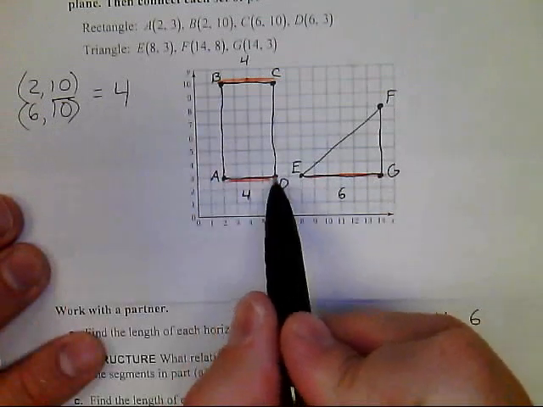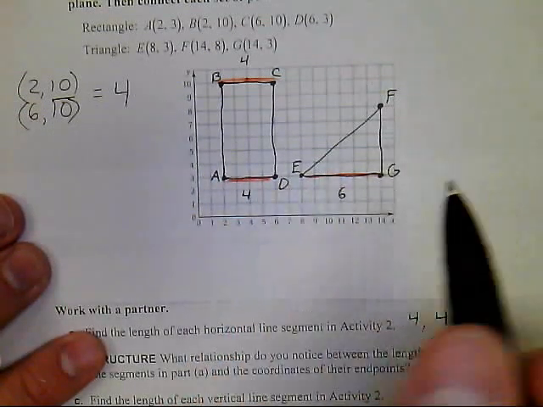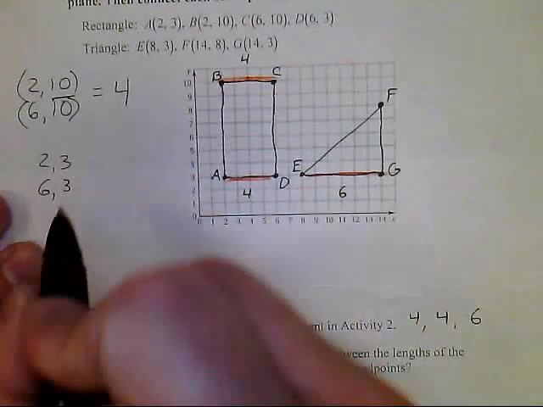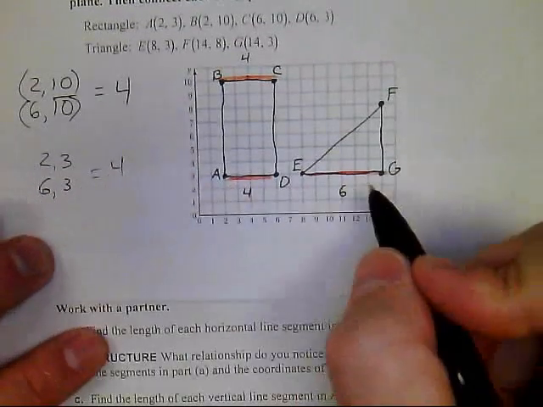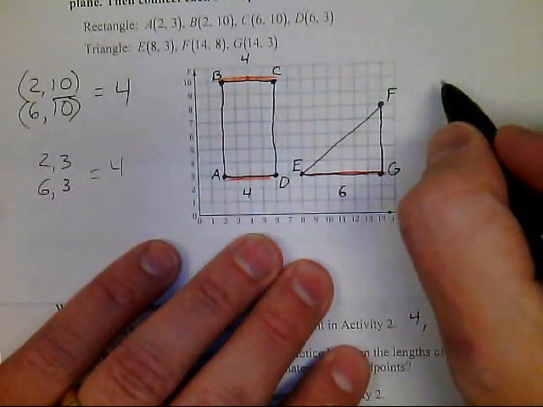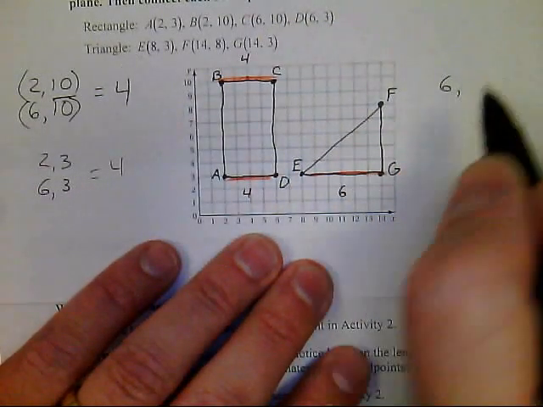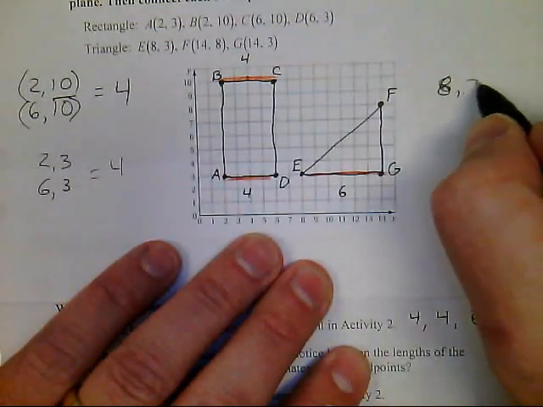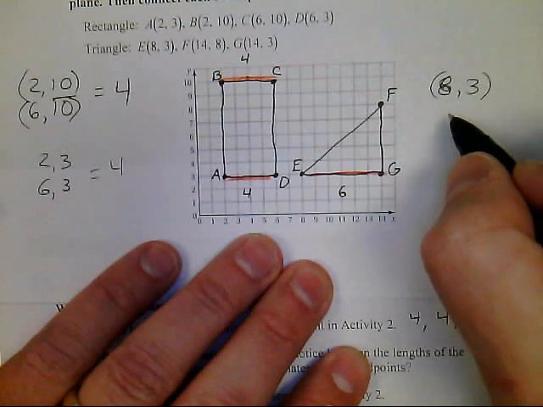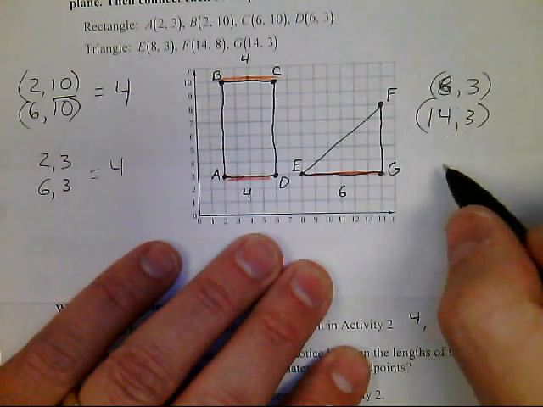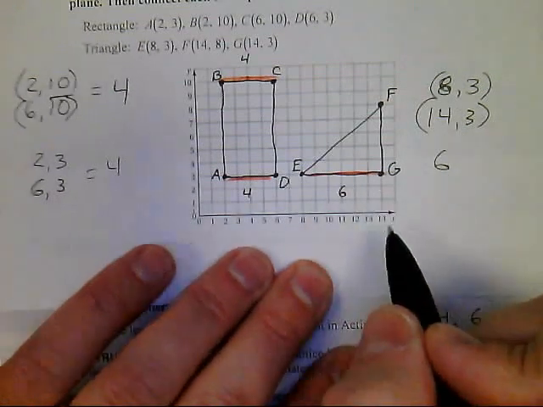And you could probably assume the same thing will happen with A and D, but we could check 2, 3, 6, 3, and sure enough, that makes sense. And let's take a look at DG. So line segment DG would be 6, EG. That'd be 8, 3, and 14, 3. And you can see when I subtract 14 and 8, I do get 6, which is the length here.